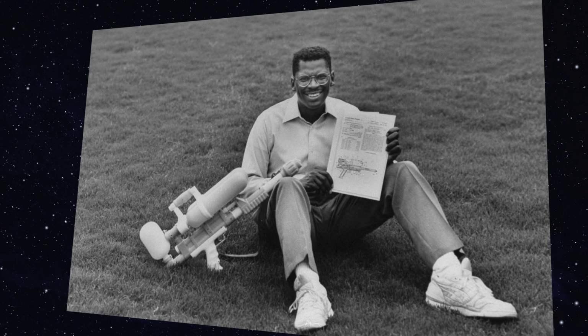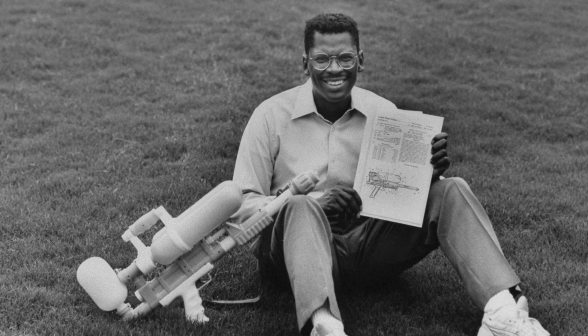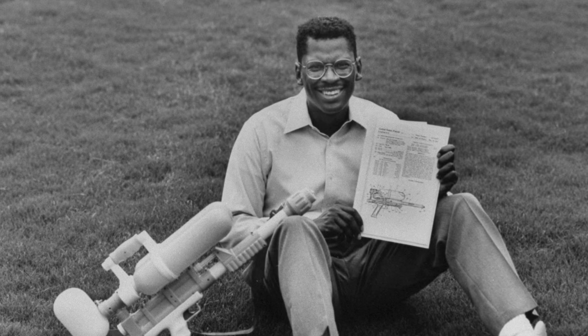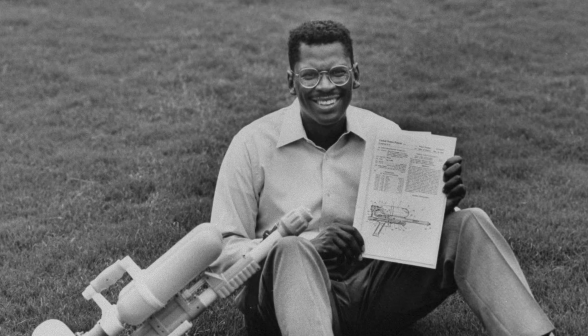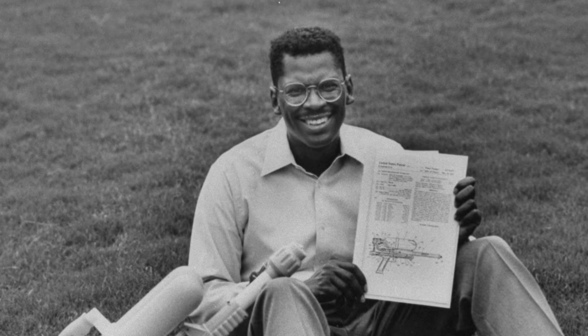Aerospace engineer Lonnie Johnson revolutionized the toy industry in the 1980s by creating the Super Soaker. By displaying his prototype and official patent, the inventor showed how applying principles of thermodynamics transformed a simple water gun into a global phenomenon.